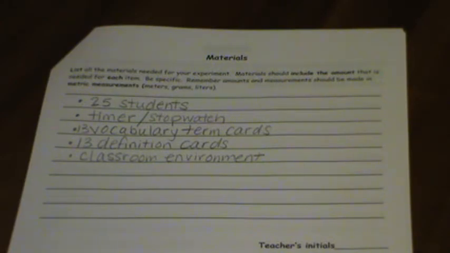So in my case, I'm using time, which is universal, so I'll be able to calculate minutes and seconds. So those are my materials, and I'm going to go ahead again, take it to my teacher. She's going to go through and make sure that I have included everything that I'm going to need to help my project be successful.